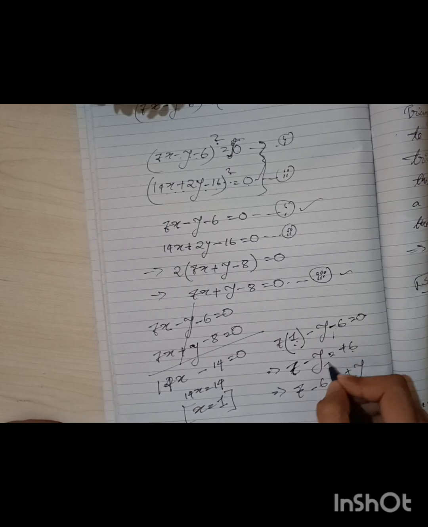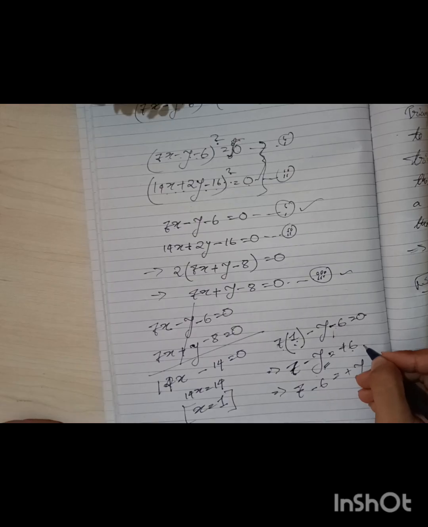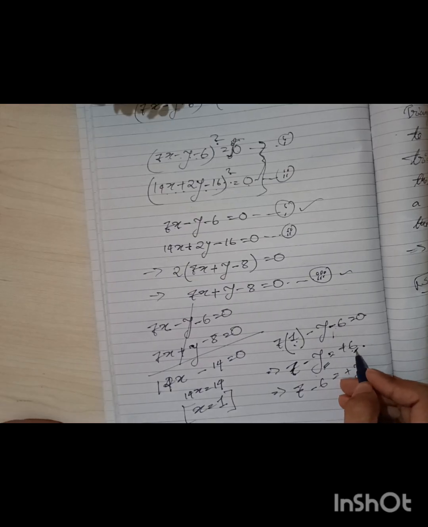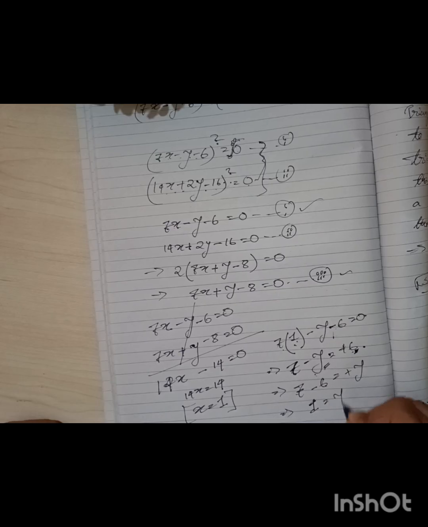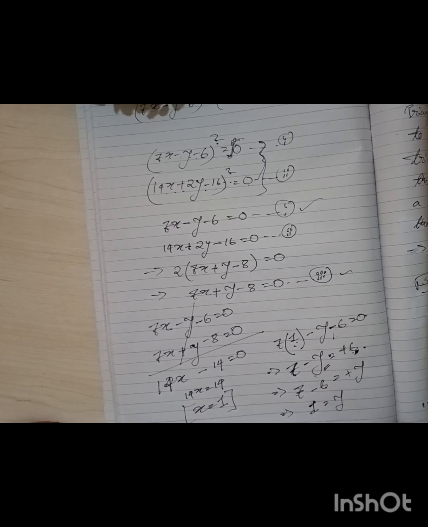We can take the y at the right hand side and the number 6 plus 6 to the left hand side. 7 minus 6 is 1 equal to y. Then we get y equals 1.